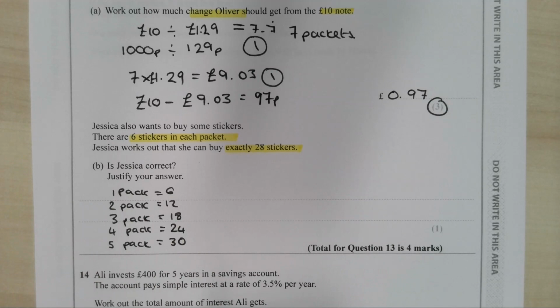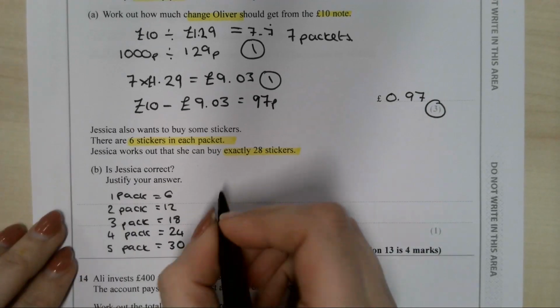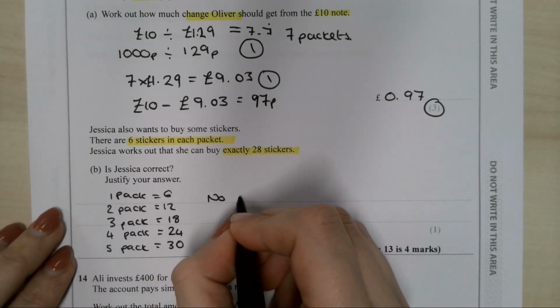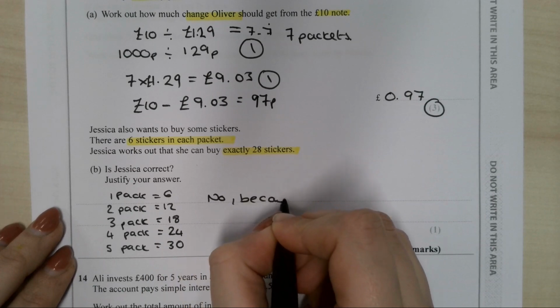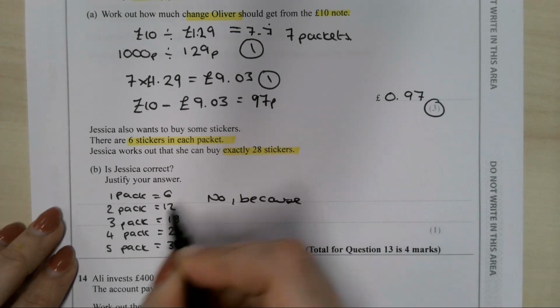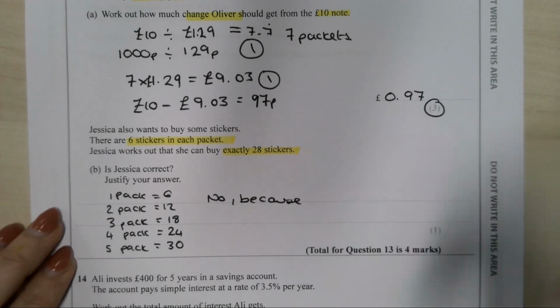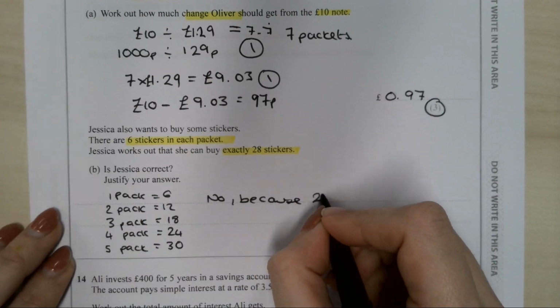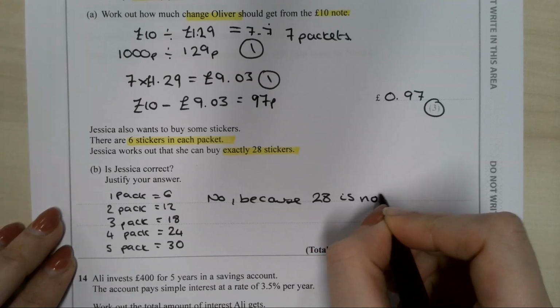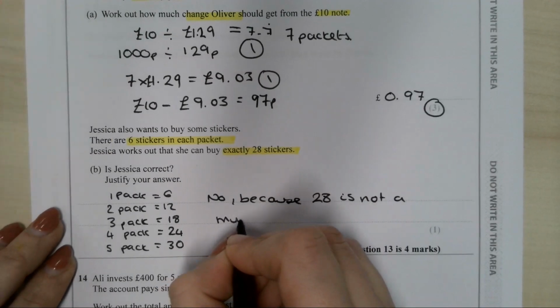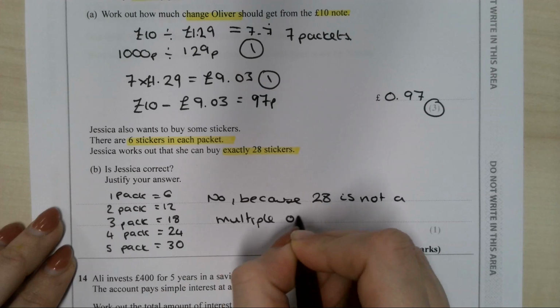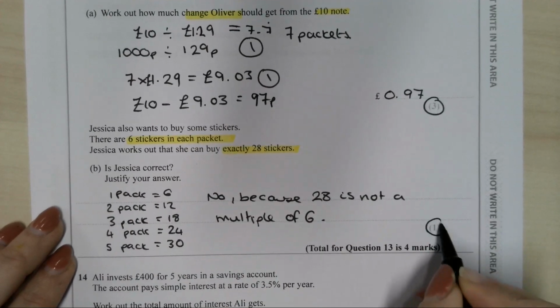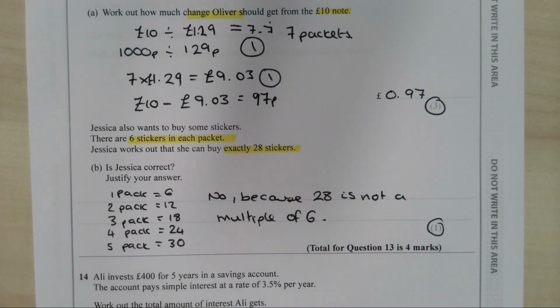So we need to write no, she's not correct, because 28 isn't a multiple of 6. If they go up in 6 stickers, 28 is not a multiple of 6. 1 mark. 28 is not a multiple of 6. And we've worked that out there.